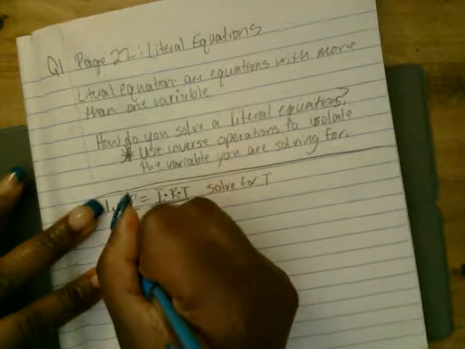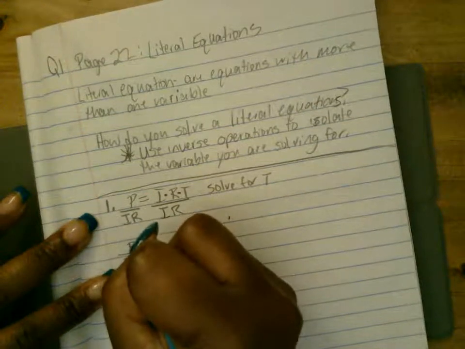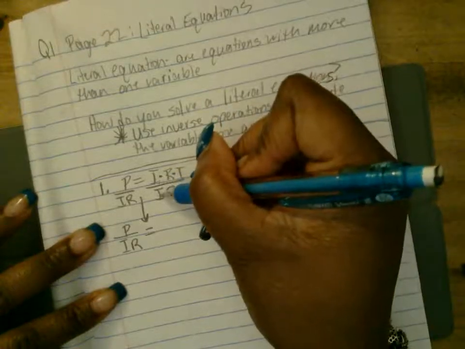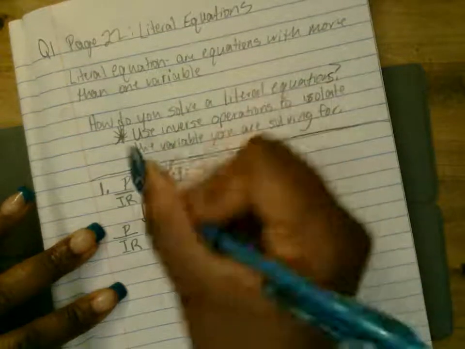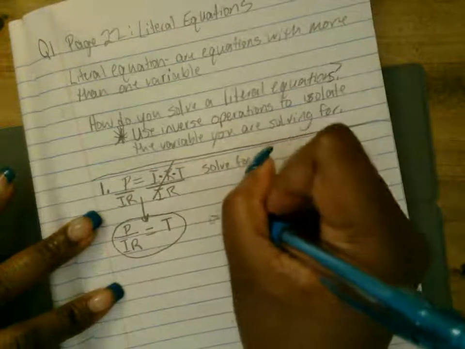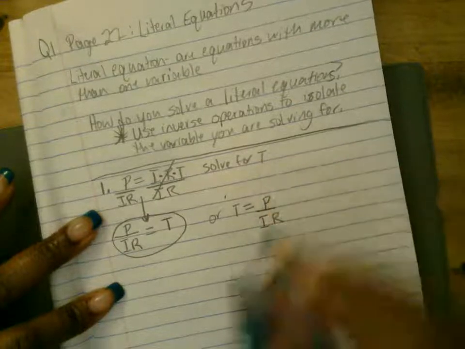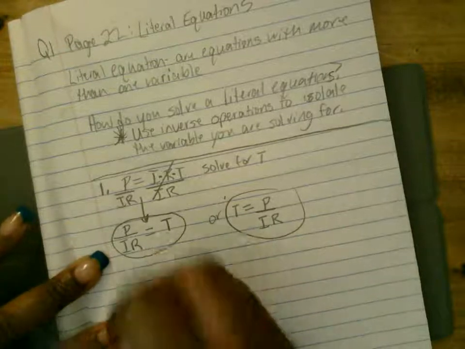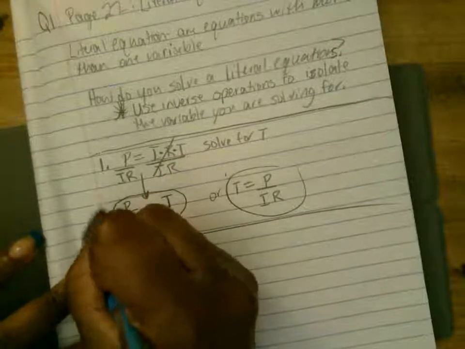On this side, you have P divided by IR. Bring down the equal sign. On this side, I divided by I is 1, R divided by R is 1. So this is gone. This is 1T, or just T. So this is my answer. Or I could say T is equal to P divided by IR. This is my answer. So you can see it either way. Okay? All right. Let's try number 3. Remember, we're doing the odd ones.